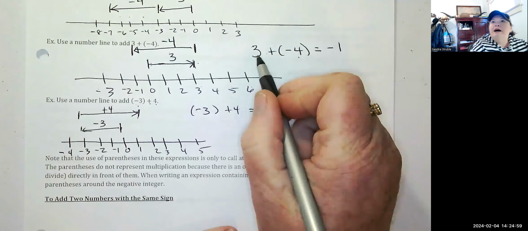When the signs are opposite or are different, you're going to subtract the 2 numbers or take the difference. And then the answer gets the sign of the larger number.